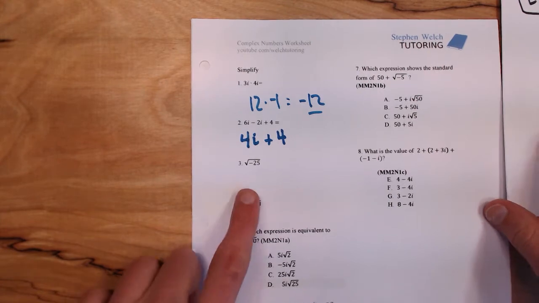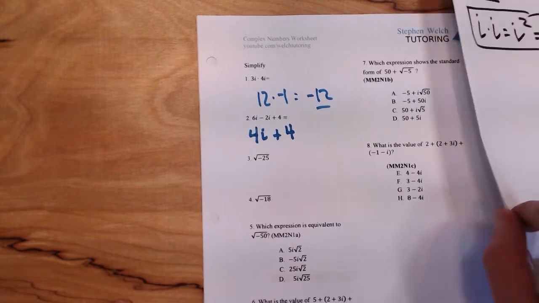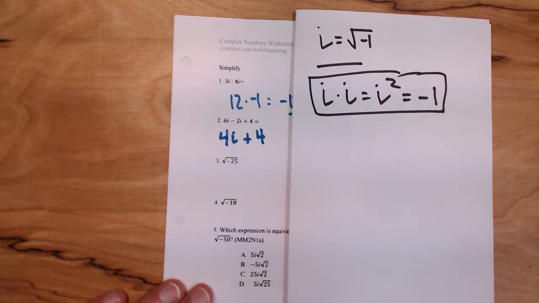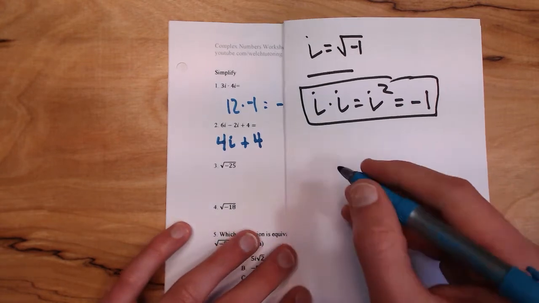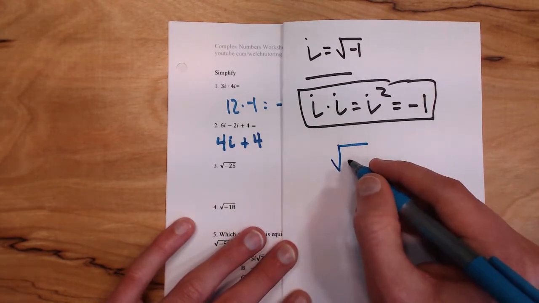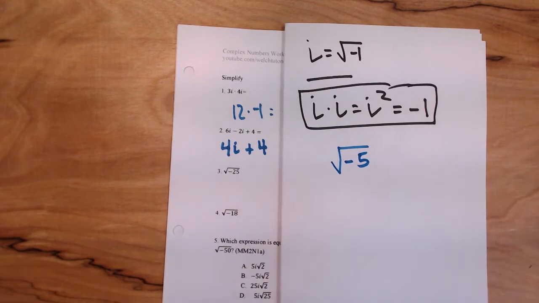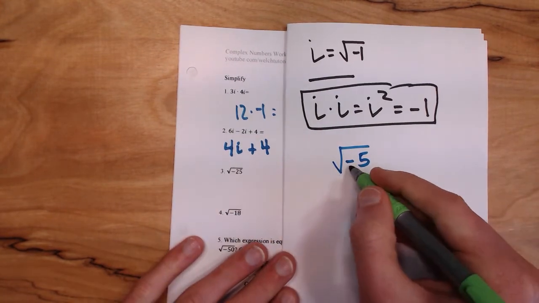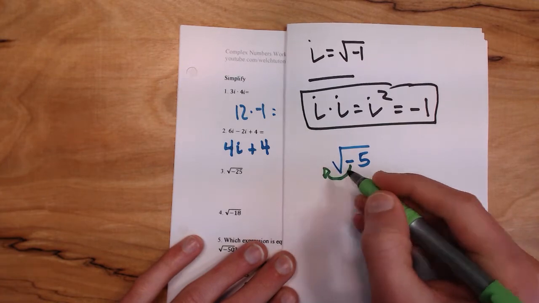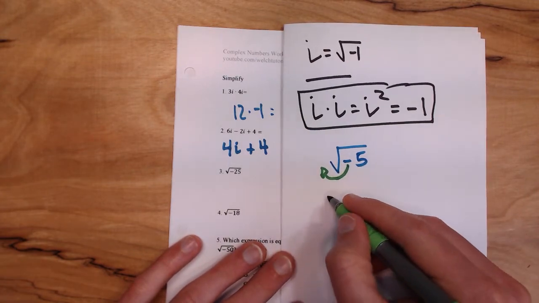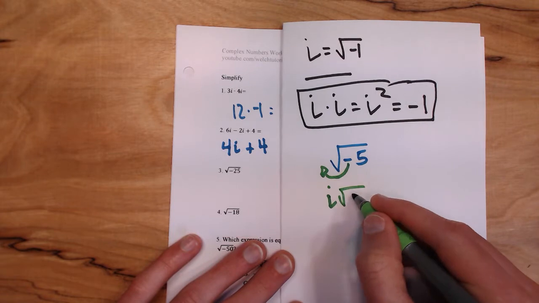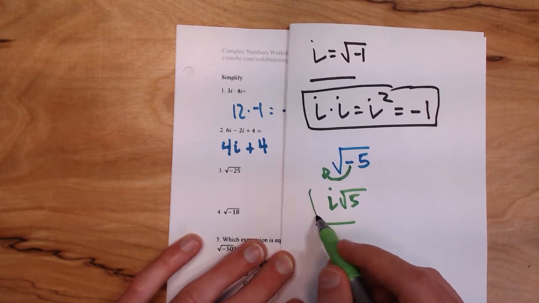Okay. Next is the kind of problem you're going to see a lot on the test. For this problem, I want you to remember that if I have a square root of a negative number, like square root of -5 or something, I can always pull out the minus sign, and when I pull it out, it's going to turn into an i, okay? So I have i, and what's left over? Just root 5, okay? i root 5.